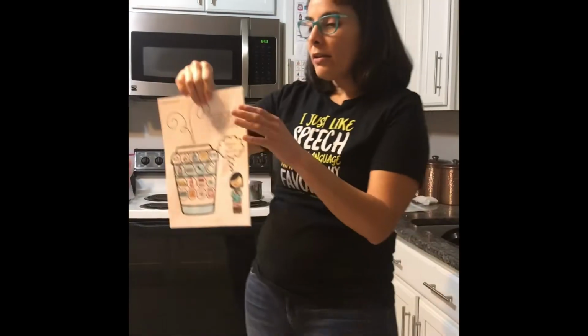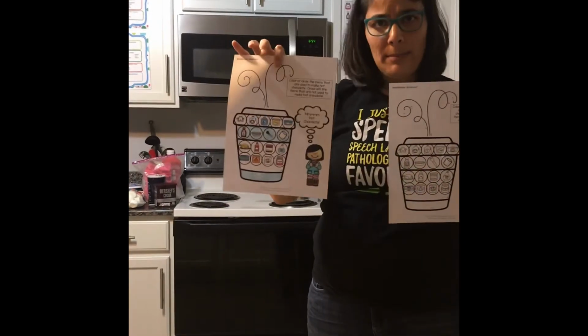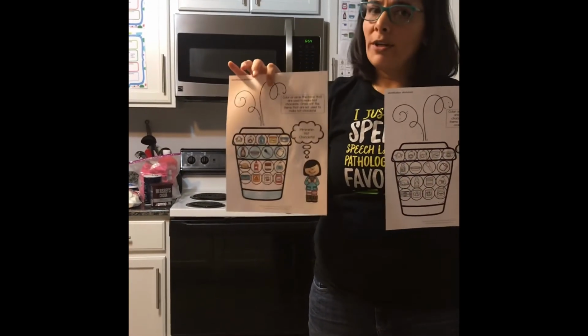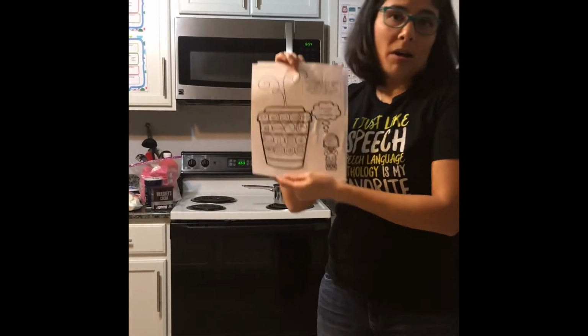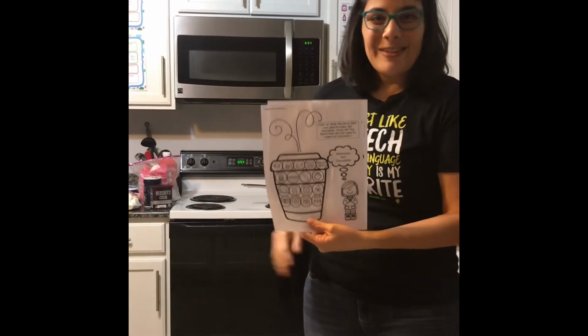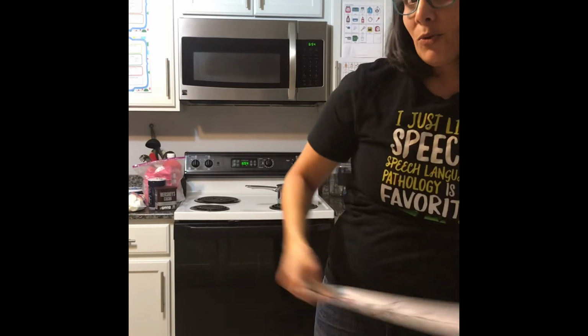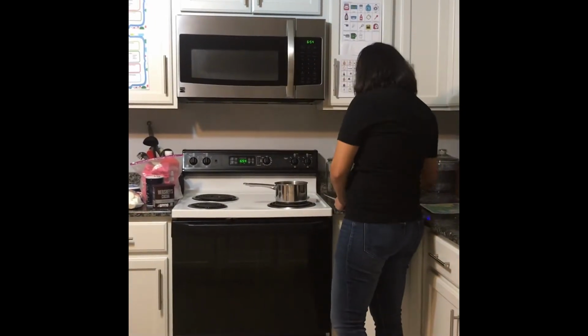I have it in color, and I also have it in black and white. If you do it in color, you can laminate it and then just have the kids use dry erase markers. If you use the black and white, please feel free to have them color or use the dotted dot markers. However you want to take this in your creative way, please do that. I'm providing the different options there for you to do what you think is the best. Alright, so let's go ahead and get started.